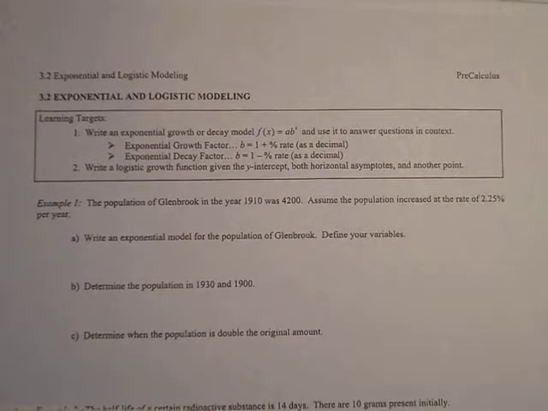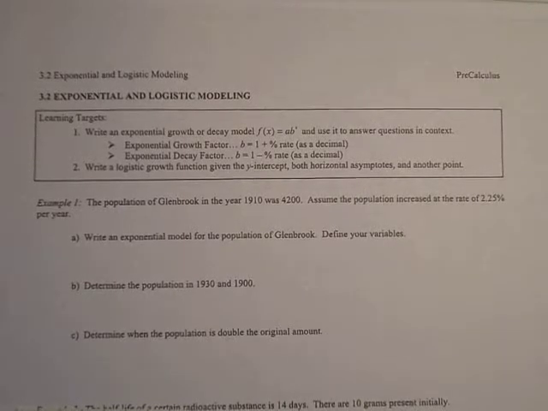In today's lesson on exponential and logistic modeling, our goals are to write an exponential growth or decay model, f of x equals a times b to the x, and use it to answer questions in context. We will use an exponential growth factor, which is b equals 1 plus the percent rate as a decimal, and exponential decay factor, where b equals 1 minus the percent rate as a decimal. And we will write a logistic growth function given the y-intercept, both horizontal asymptotes, and another point.